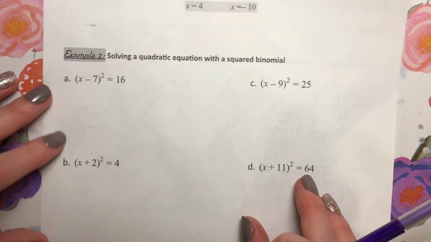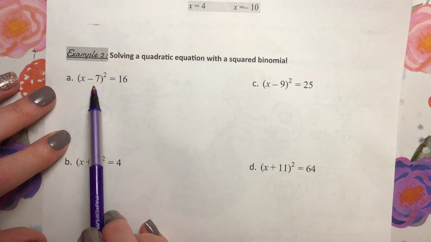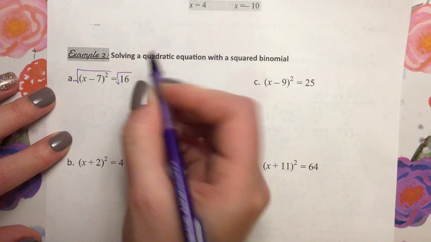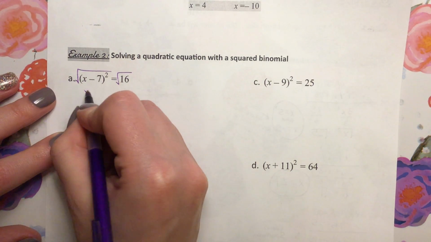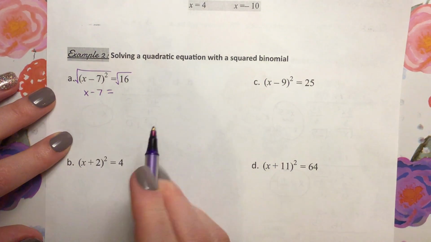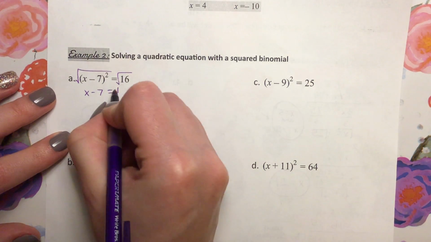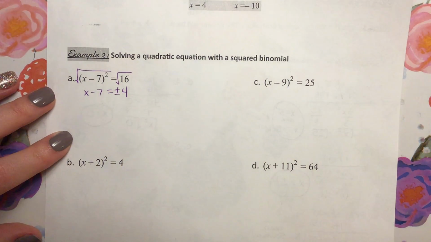Let's do that here. I have the binomial on one side and a number on the other. I'm going to square root both sides right off the bat. So this just becomes x minus 7 is equal to, but the square root of 16 could be positive 4, but it could also be negative 4. So it could be positive 4 or negative 4.